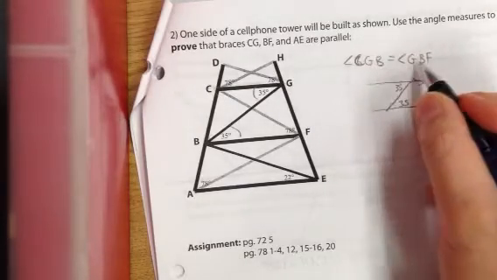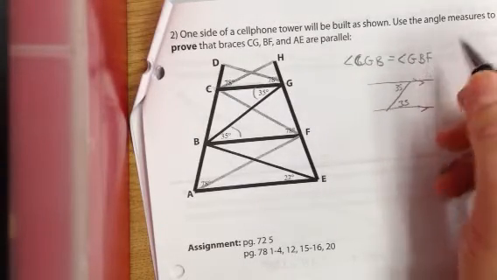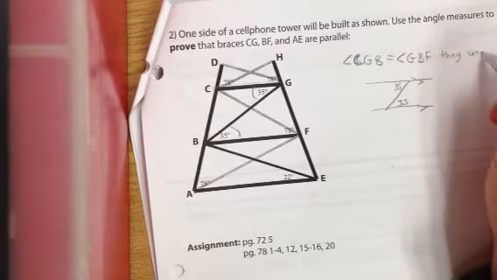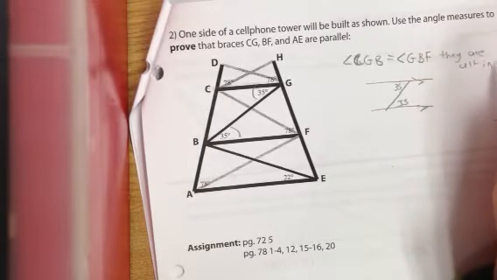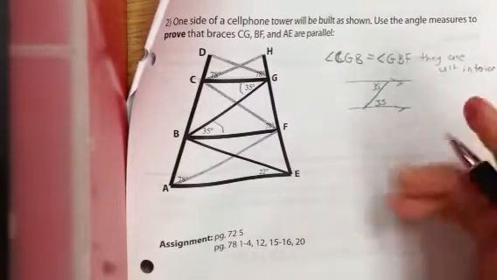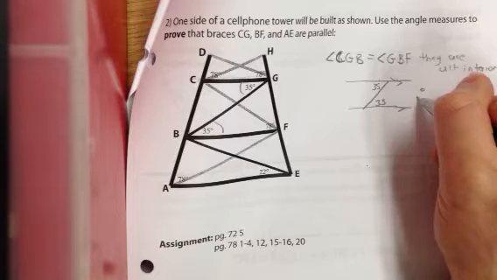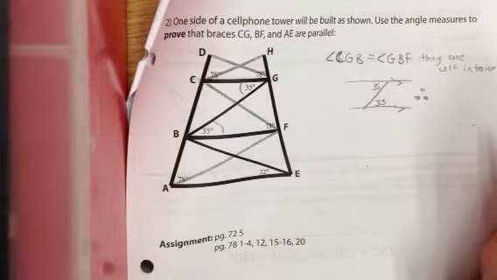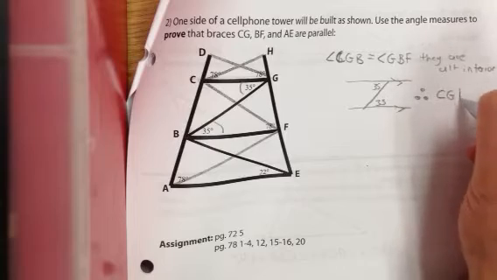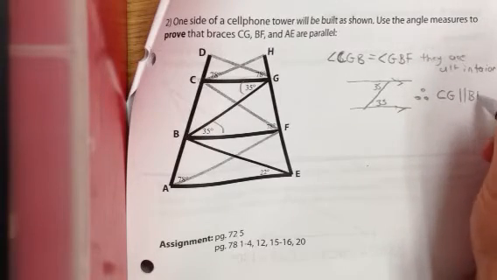So angle CGB equals angle GBF because they are alternate interior. You can see that, alternate interior. So therefore, and you can abbreviate that using that symbol, therefore line CG is parallel with line BF.